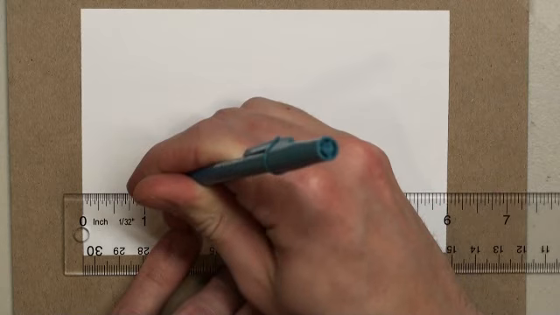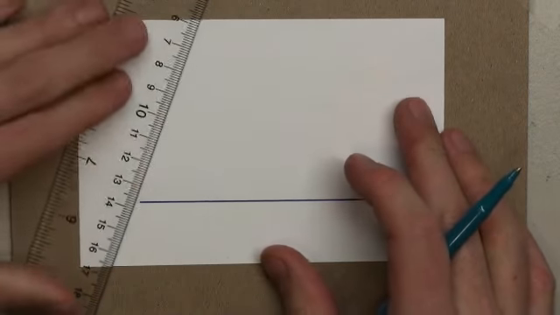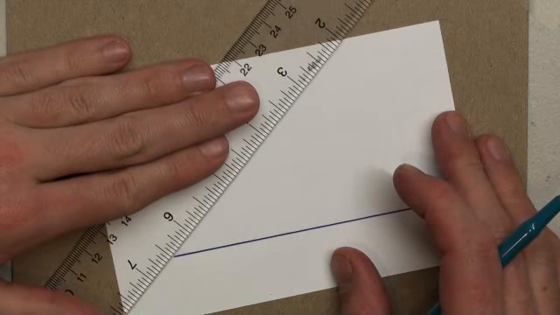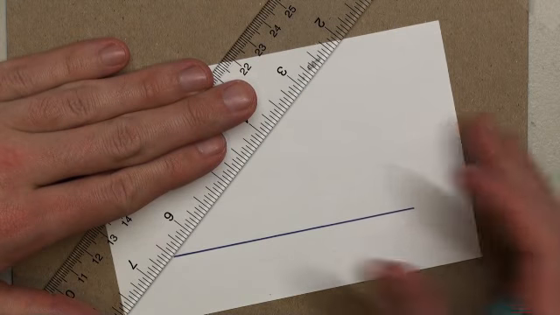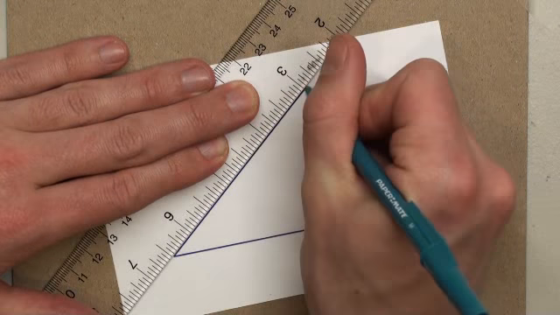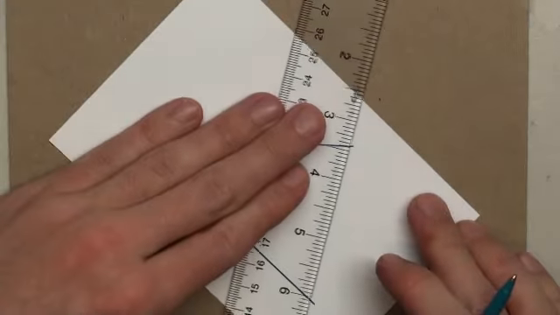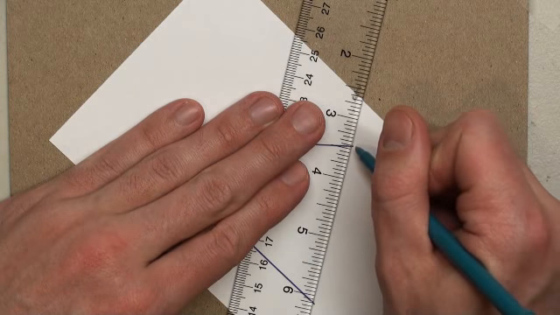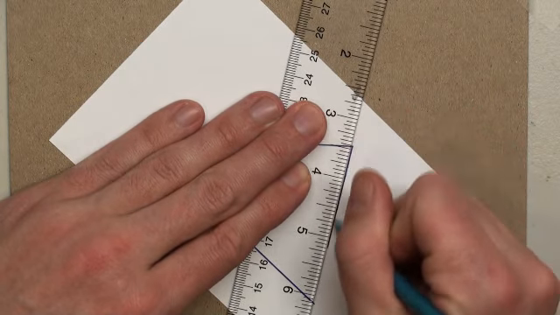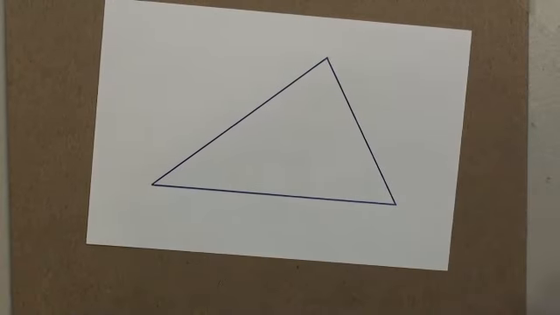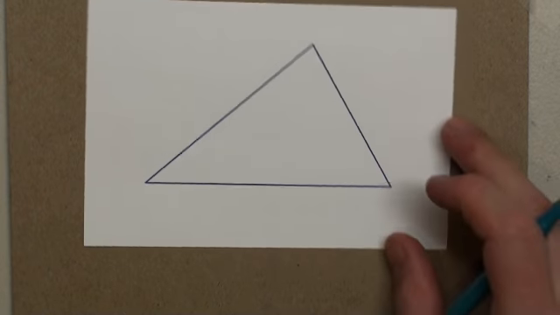Nice big triangle. I'm going to go up high. This time I'm going to make it a little different. I'm going to go up high this way. And then I'm going to connect these two. Now I'm not really measuring this, okay, I'm just making a triangle. Okay, now watch this.